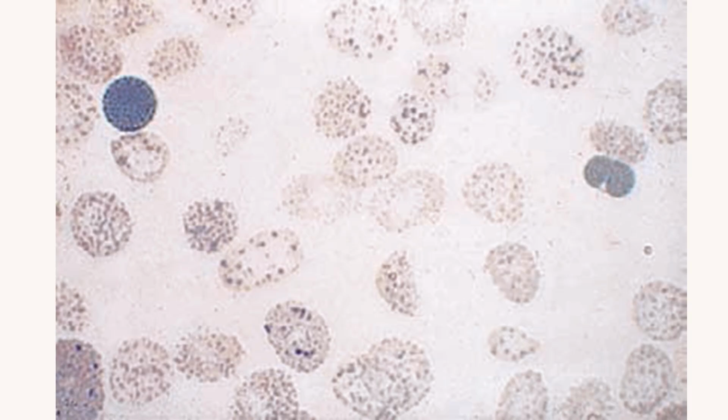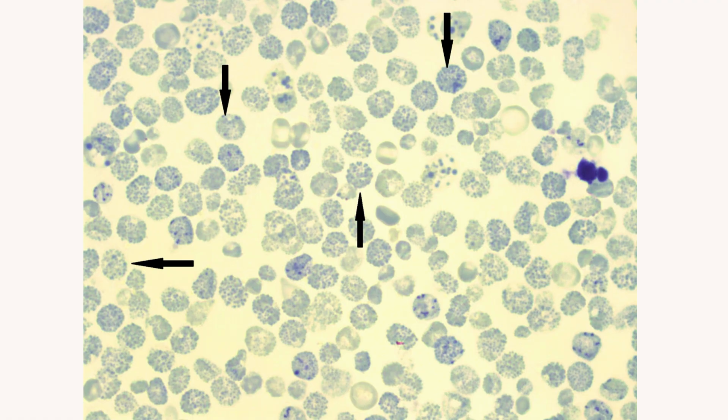The H bodies stain a bluish green in color, in contrast to the blue purple of the reticulocyte. The results are reported as positive or negative for hemoglobin H bodies. In another picture, you can clearly see the golf ball-like appearance of the hemoglobin H inclusions in the red blood cell.